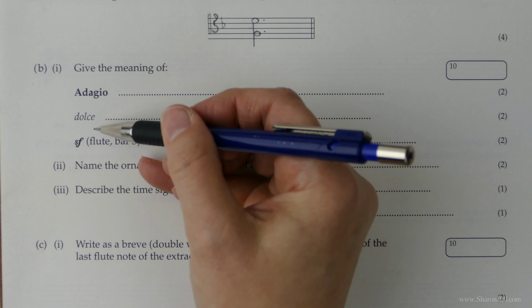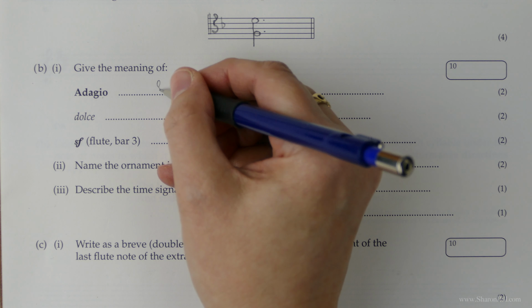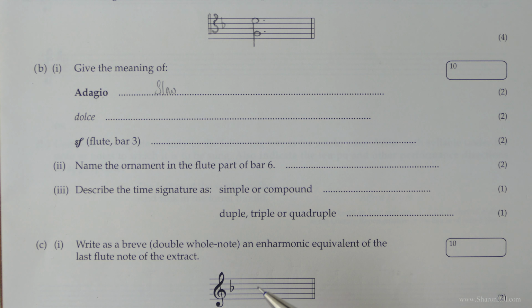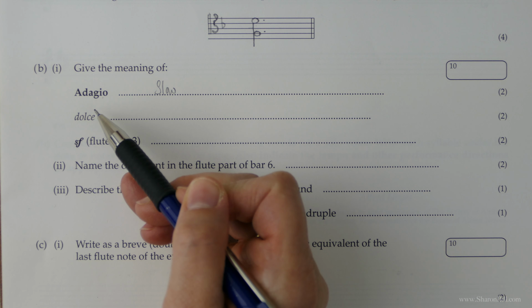These go right back, these first two I think from grade 1, so it might be a while since you've dealt with these. So adagio is a tempo direction, that means slow, and so I would group that with things like lento and grave and so on, just because they are all tempo directions to do with slow.